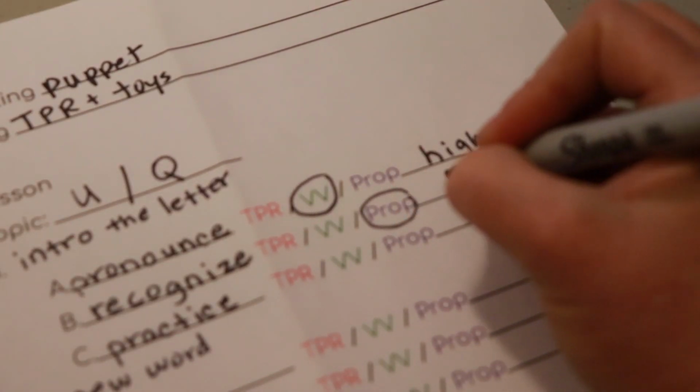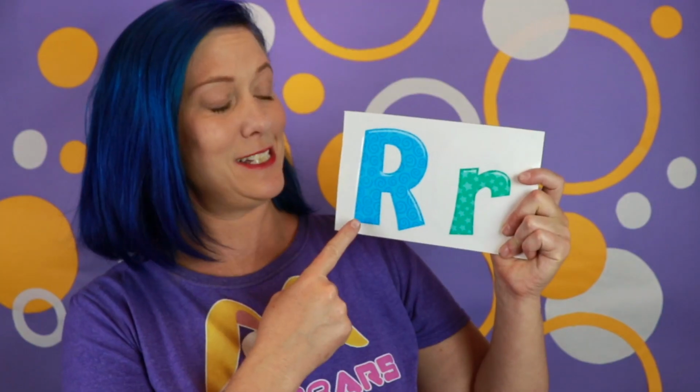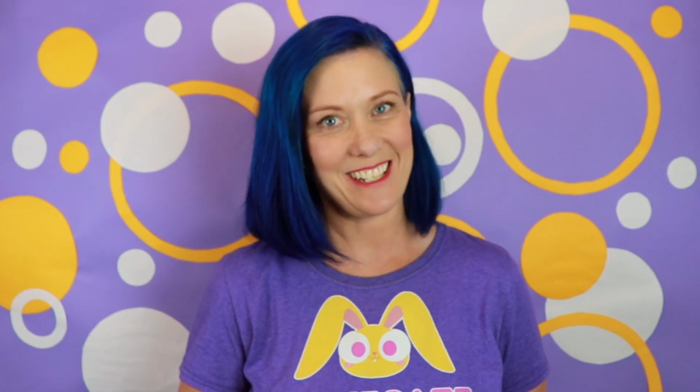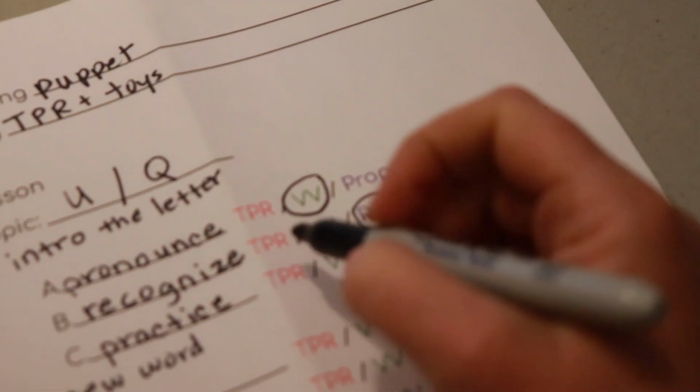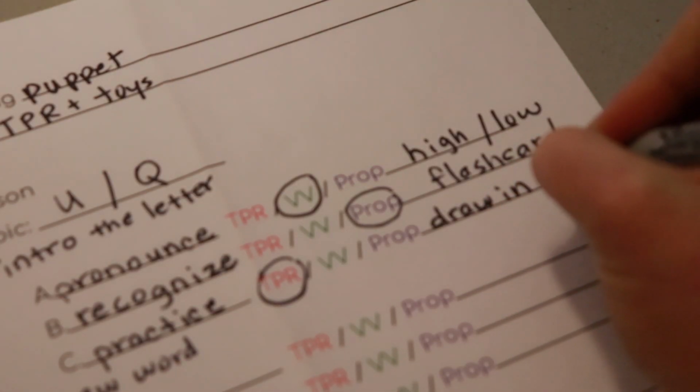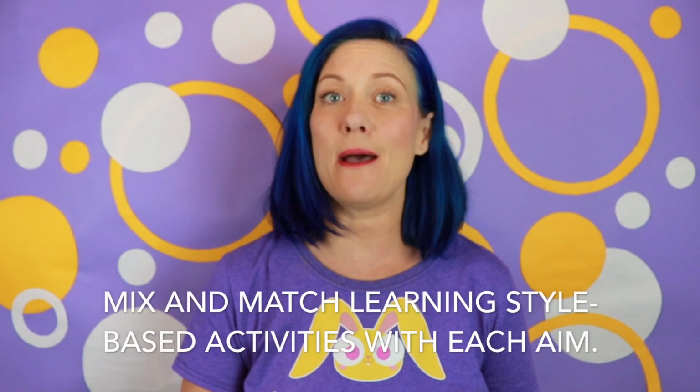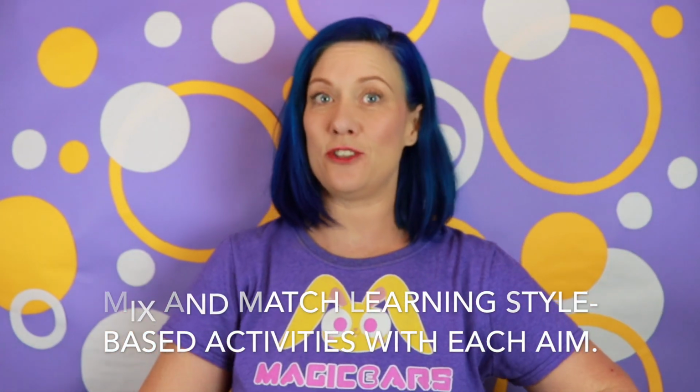I'll use a flashcard for recognition. Is this you? No, you. There are many ways to use a prop to teach recognition. What are your ideas? And I'll use TPR for practice. You or you. You can think of many more examples and ways to physically use TPR or some other activity to practice. And that's it.